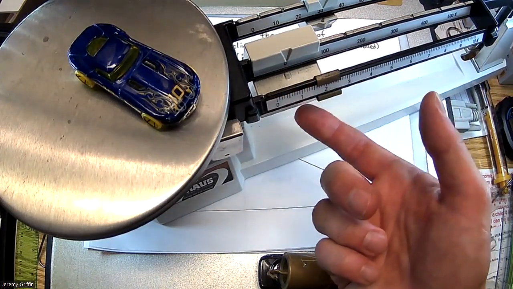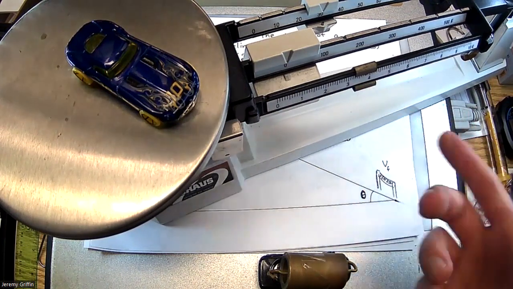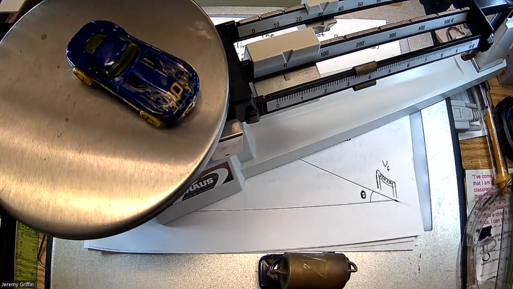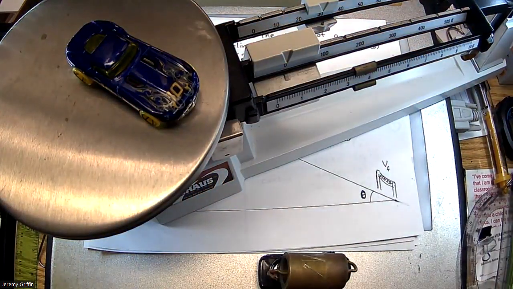Now take the 1-gram slider and go 1 gram at a time, until right now everything's just balanced out. That right there is reading about 33.7, I think, 33.7 grams. So a blank car is probably about that. Maybe every car's a little bit different, but probably about 30-something grams.